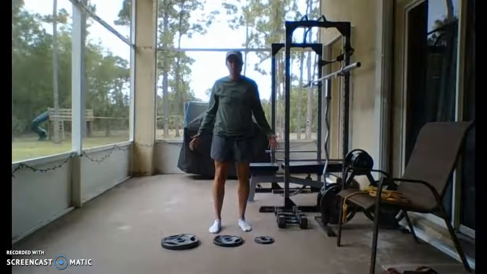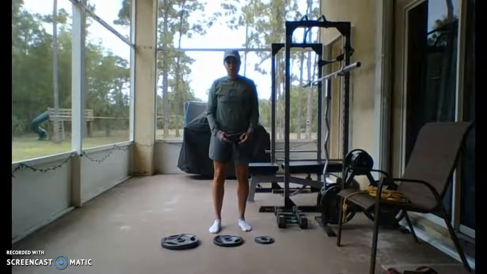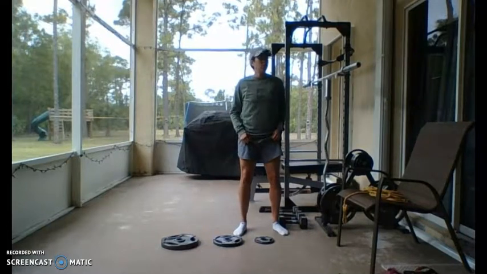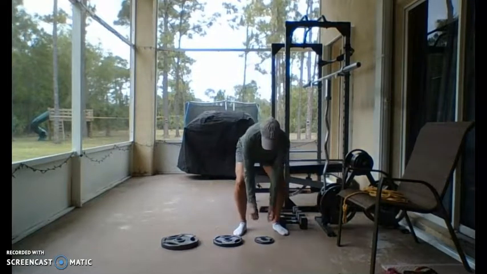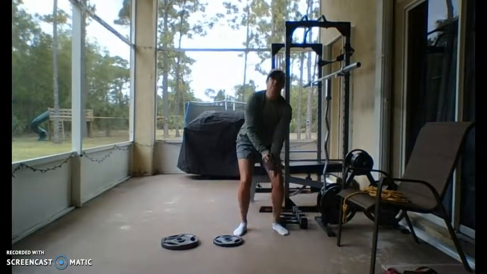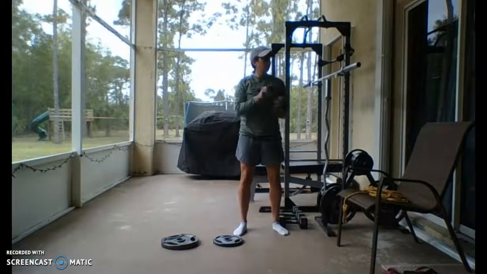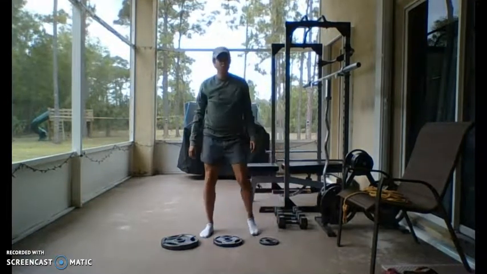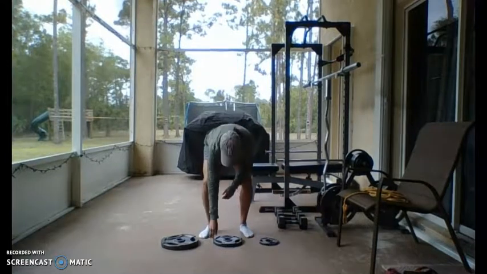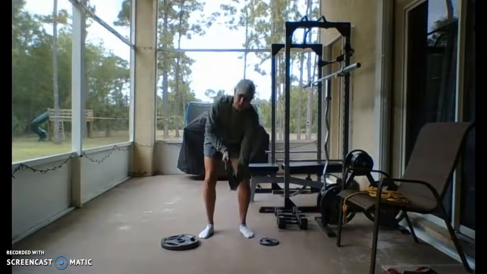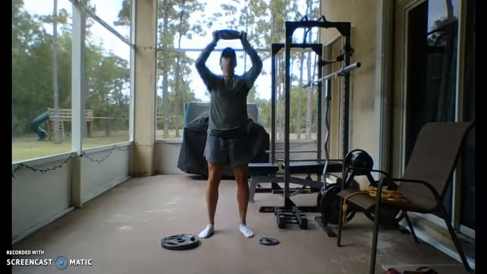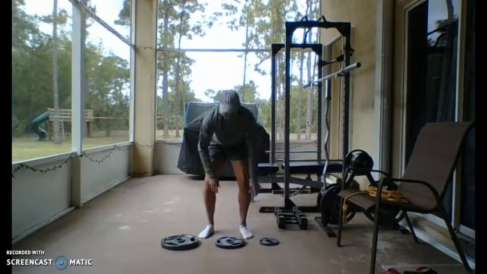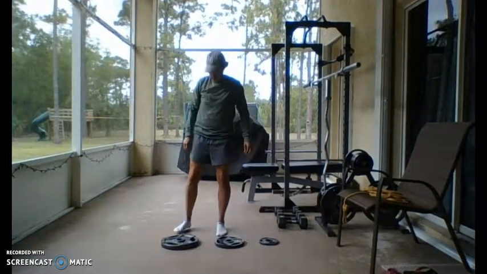All right, let's see how Newton's second law relates to my workout today. All right, 2.5 pounds. No problem. 2.5 pounds, super heavy. 10 pounds. Whoa, it's taking more effort and force to lift it up over my head. And my acceleration has slowed down.